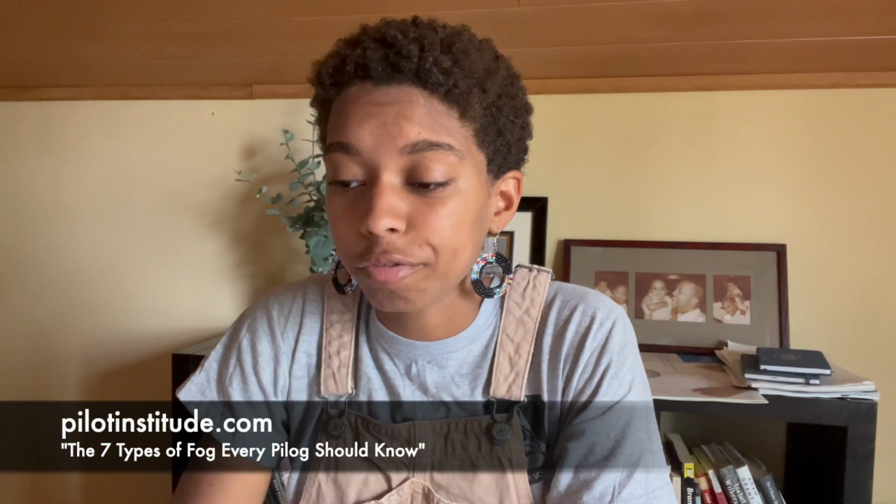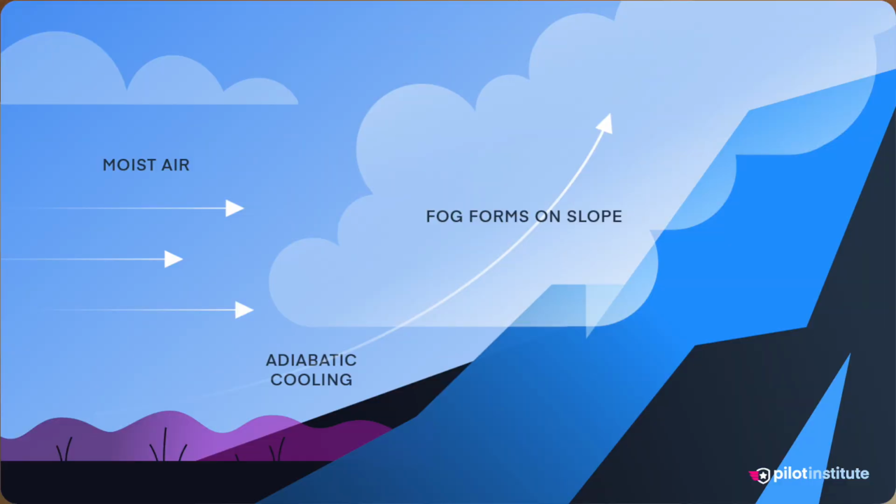Upslope fog. Upslope fog forms when moist air flows upward over rising terrain, causing it to cool to its dew point temperature. Like advection fog, upslope fog can be present at high wind speeds because of the increased lift and cooling.